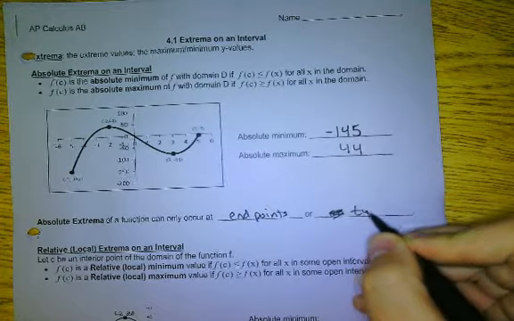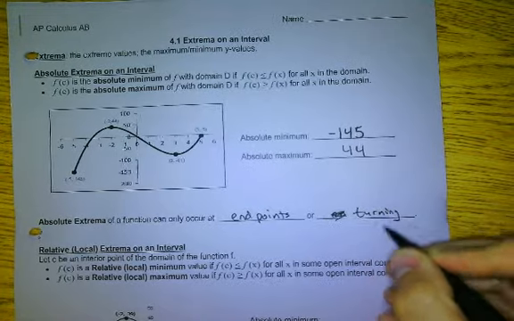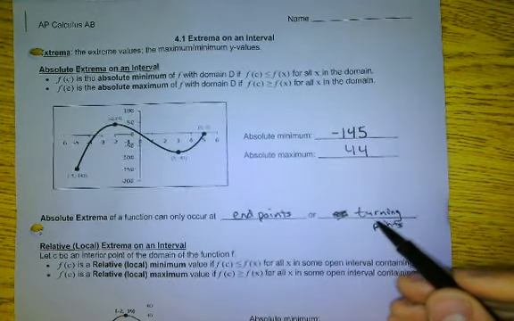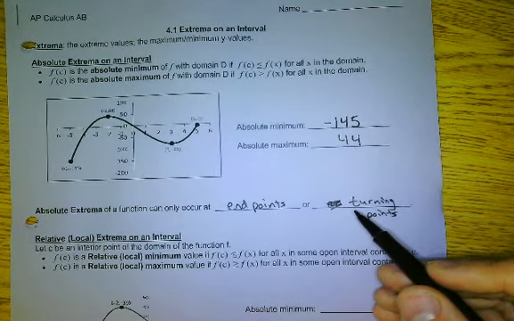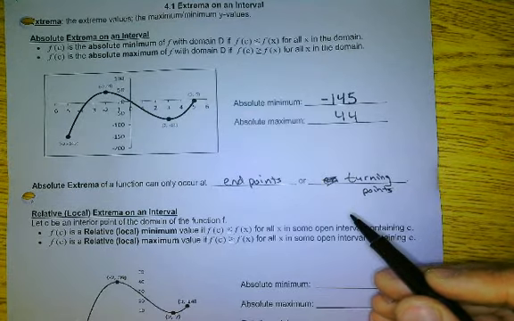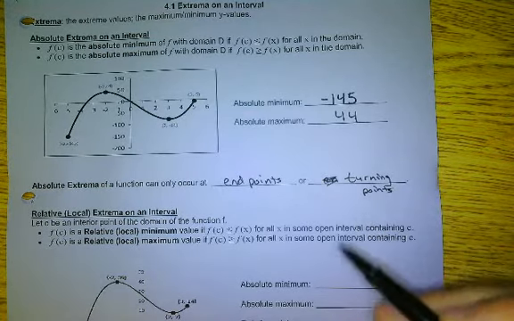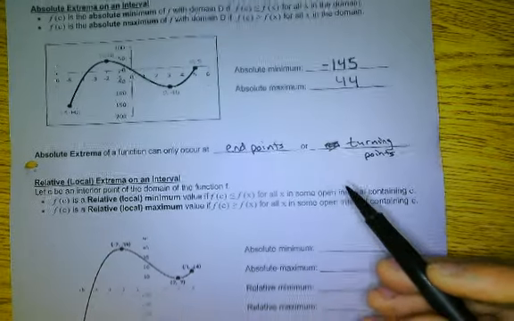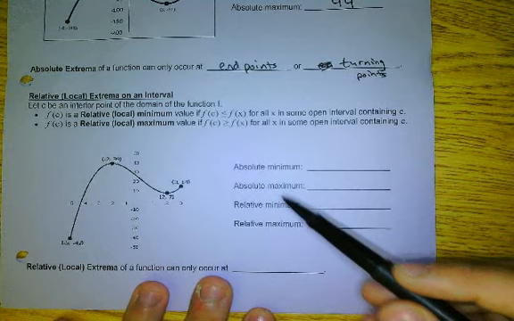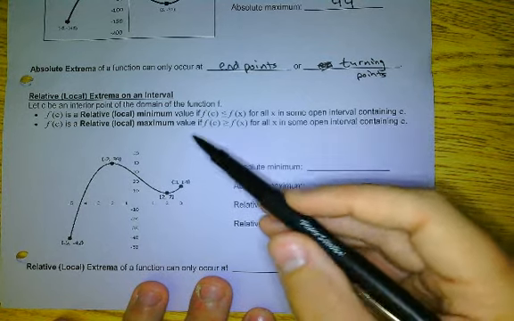I don't really like using the word turning points. I like to just say extrema. So anytime I say the word extrema, you can just think turning point. Okay, so let's look at this graph right here. I'm going to go through this.